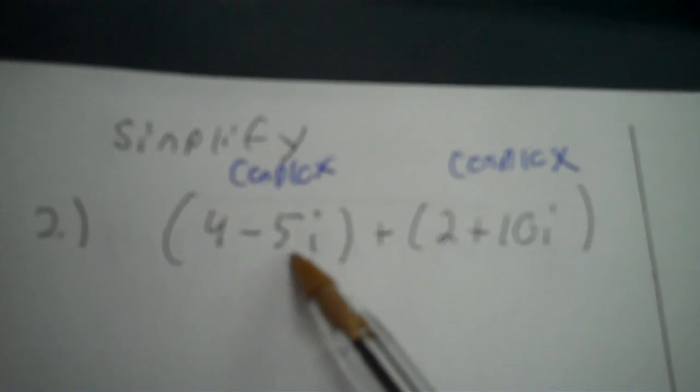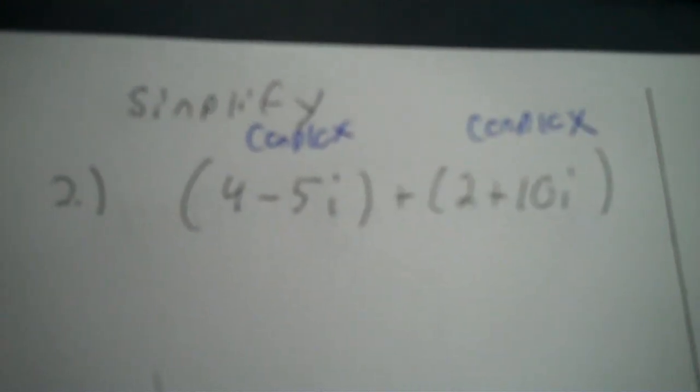Okay, now the next part's pretty easy. You have a complex number and another complex number. These are called complex numbers because you have a real number and an imaginary number. Adding any operation should produce a real number and an imaginary number.